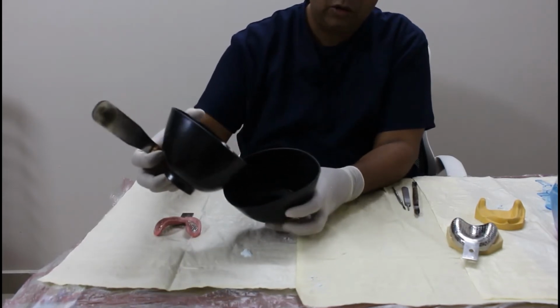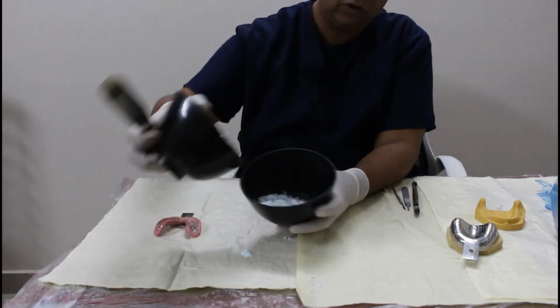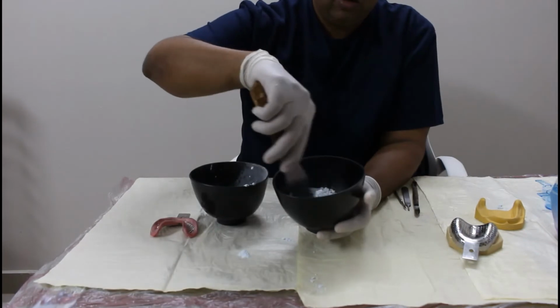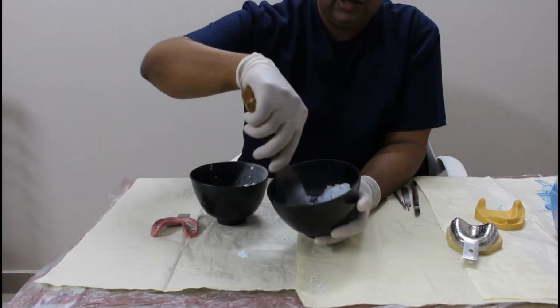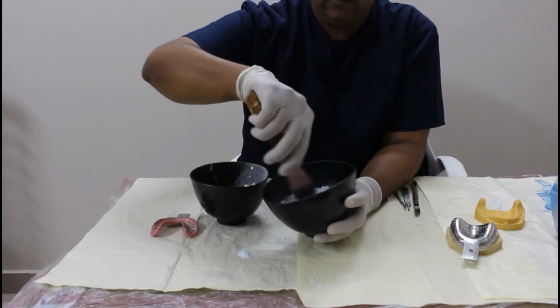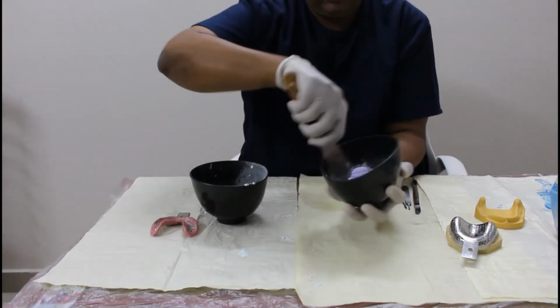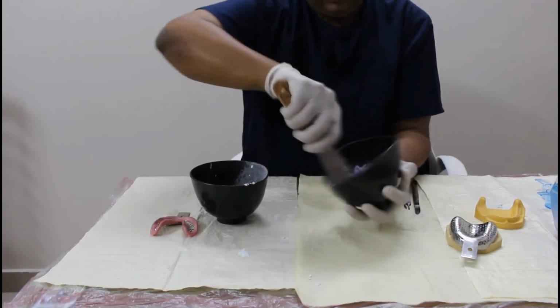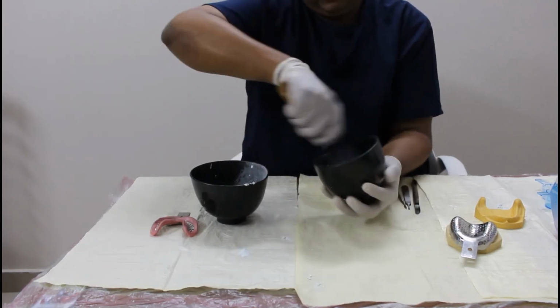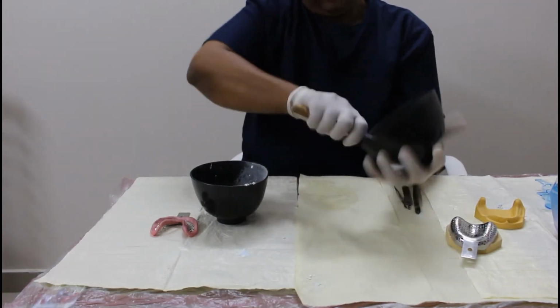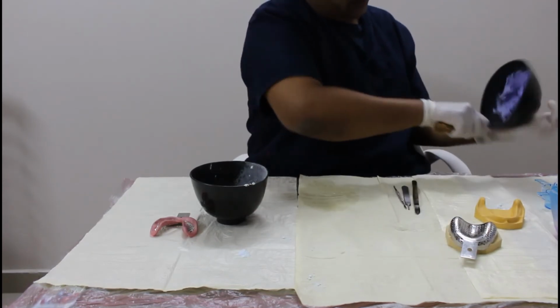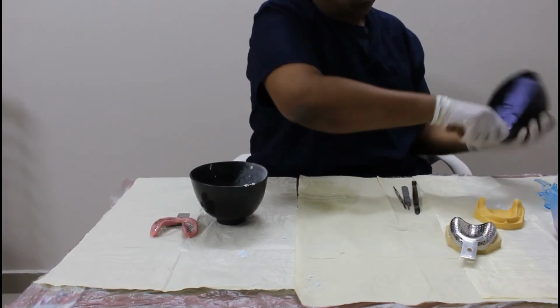Add all the powder in one shot. Put the powder first, wet all the alginate. Once it is wet, then start your movement and make it in the motion of 8, or you can just press it against the wall.